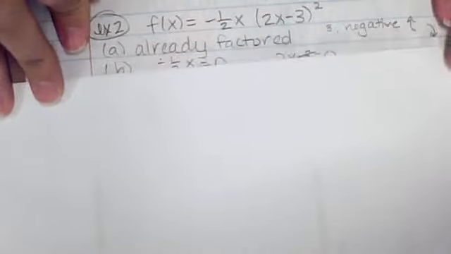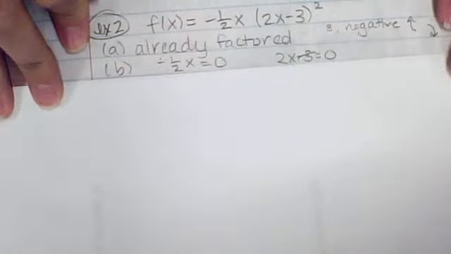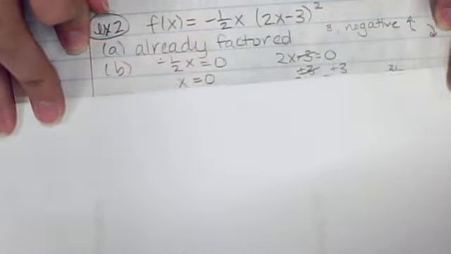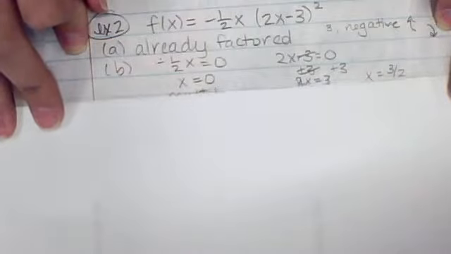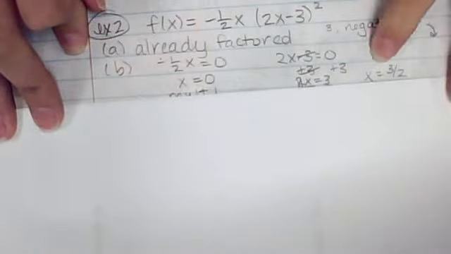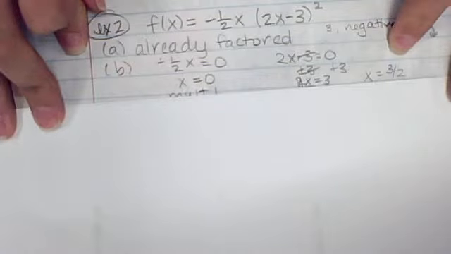It already is, so we're going to set each piece equal to 0. If I have -1/2 x equals 0 and 2x minus 3 equals 0, on the first one I would multiply both sides by negative 2 and I would get that x equals 0. On the second, I would add 3 to both sides and then divide by 2. My second x value is x equals 3 halves.